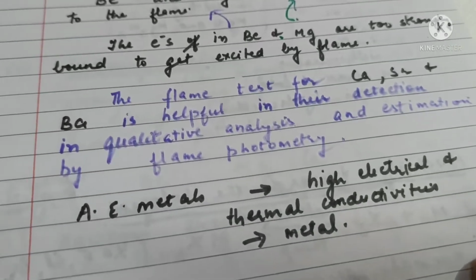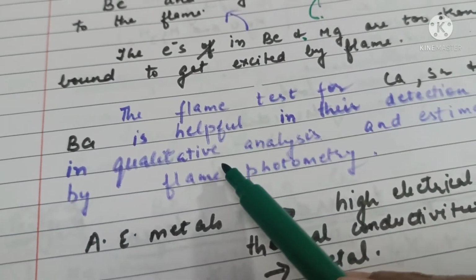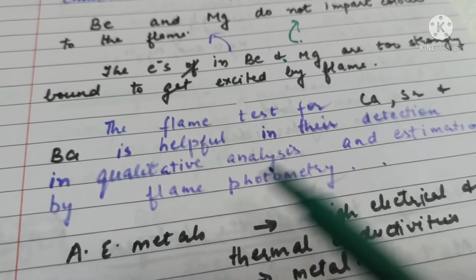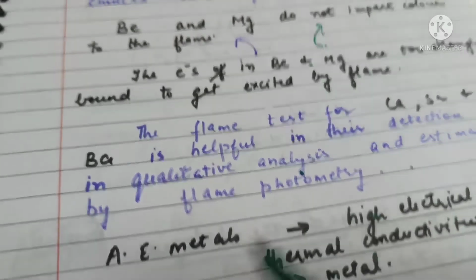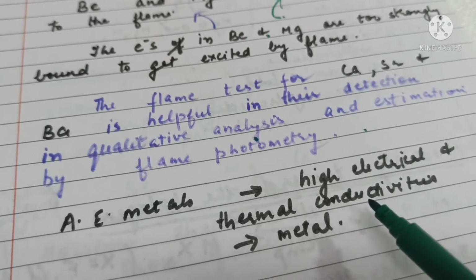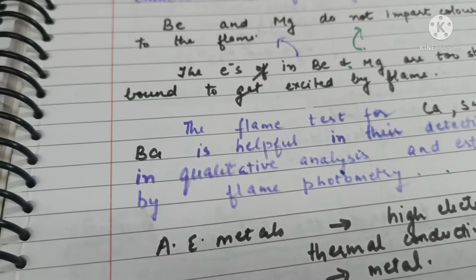The flame test for calcium, strontium and barium is helpful in detection in qualitative analysis and estimation by flame photometry. Then alkaline earth metals have high electrical and thermal conductivities, just like alkali metals.